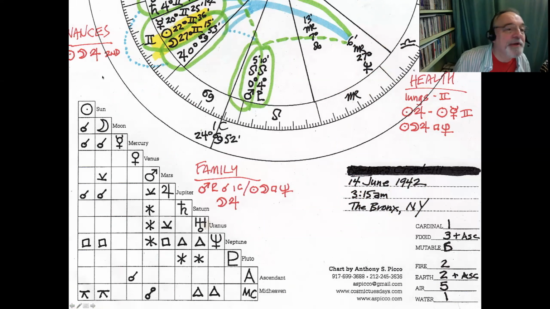Now, I almost cut off finances in the upper left. Finances: her sun and moon and Jupiter are all in the 2nd house.